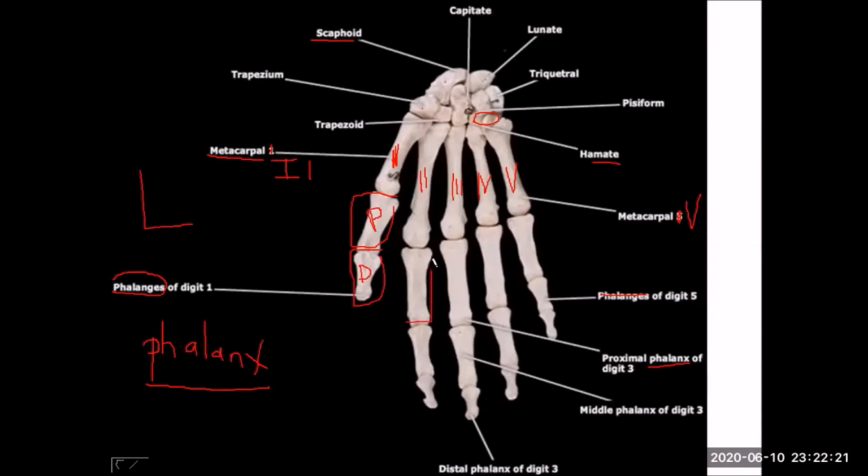So for these digits 2 through 5, there's a proximal, middle, and then distal. So one of those terms, proximal, middle, distal, will be the first part of the name. The thumb, of course, does not have a middle section.